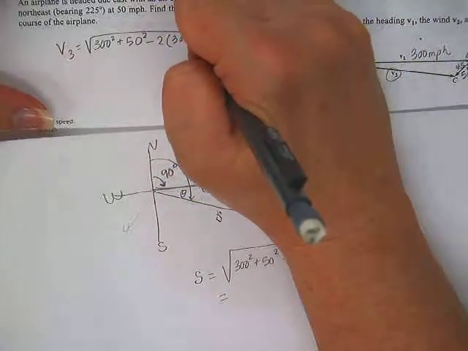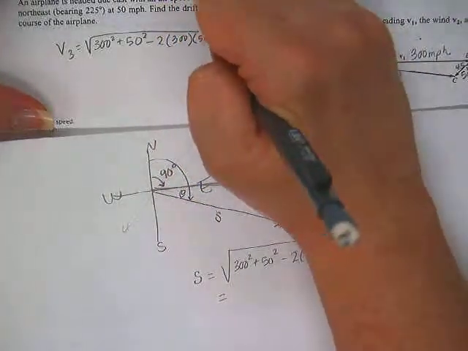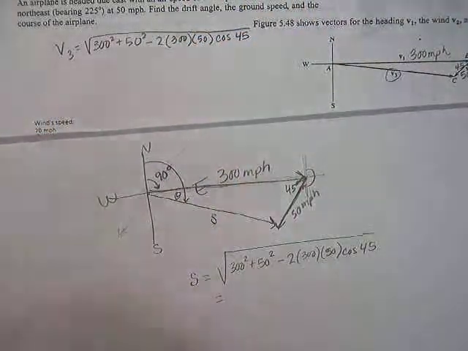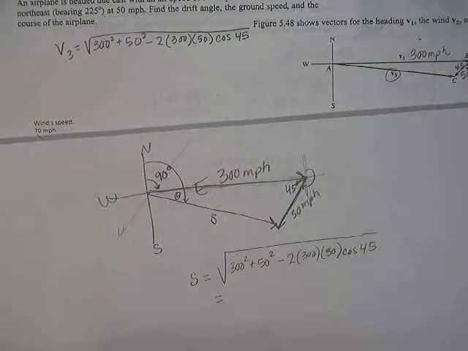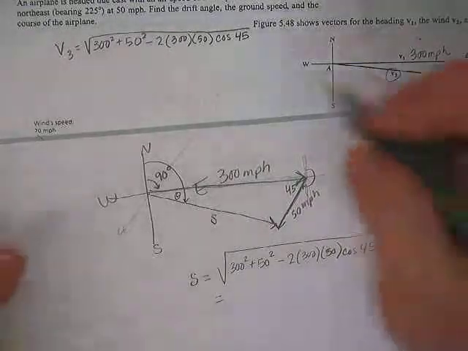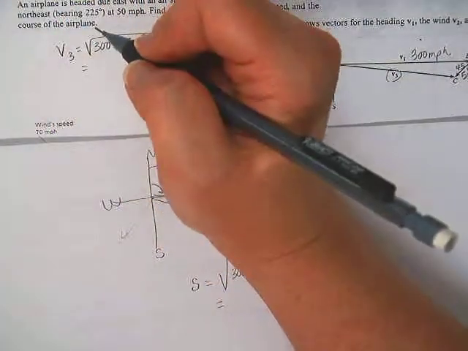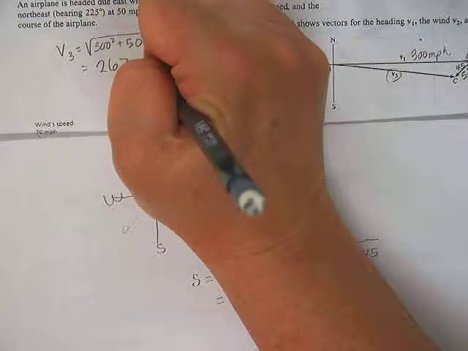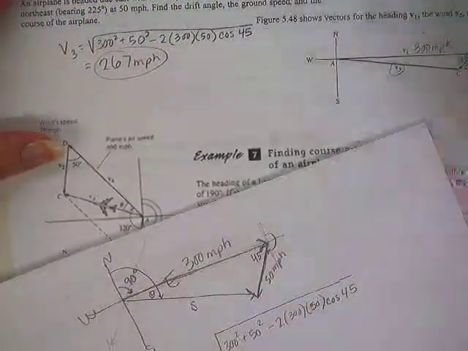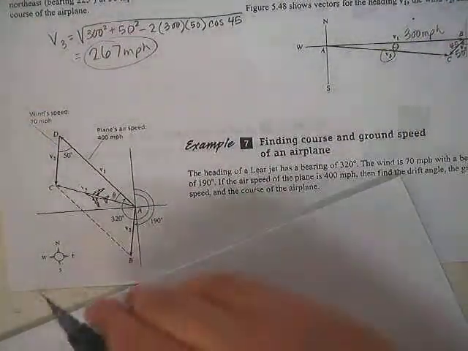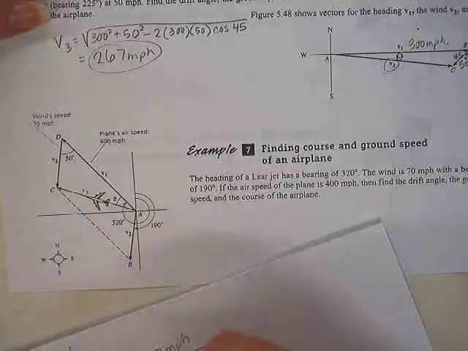What did you get? Do you understand how important it is that you think through your answers logically? What if you obtained an answer that was larger than 300? Then you know you did something wrong. Because based on our picture, we can tell that that side has to be shorter, and so the speed has to be smaller than the 300. So I got like 267, does that sound right?